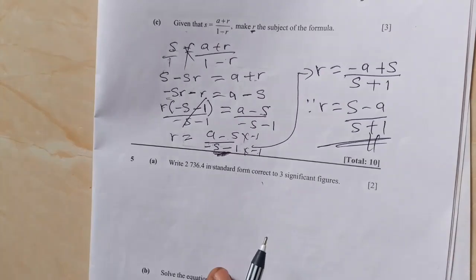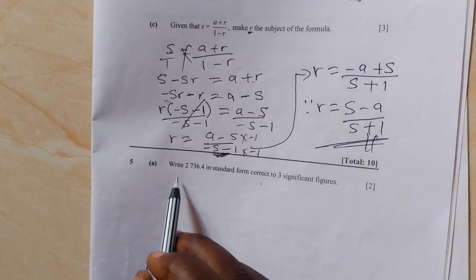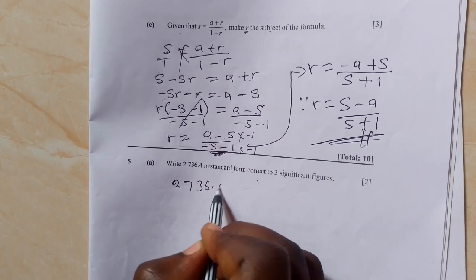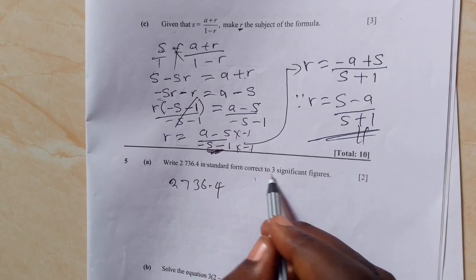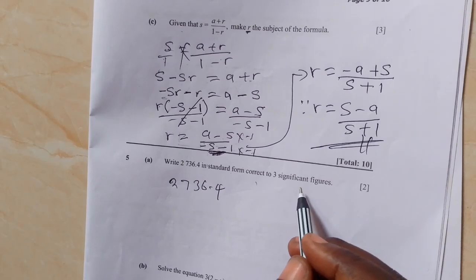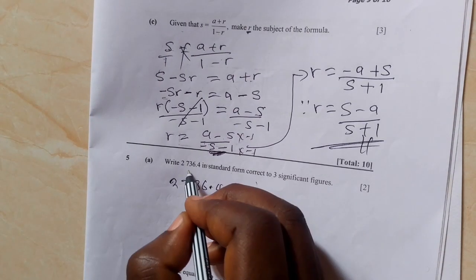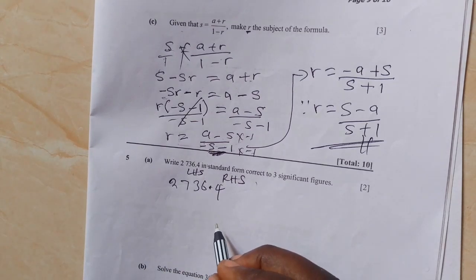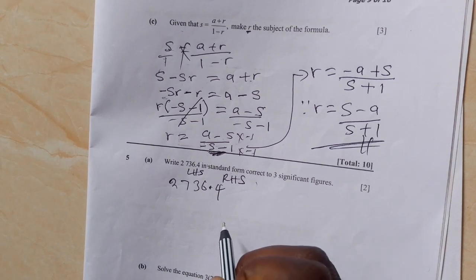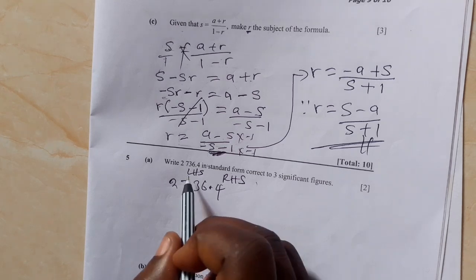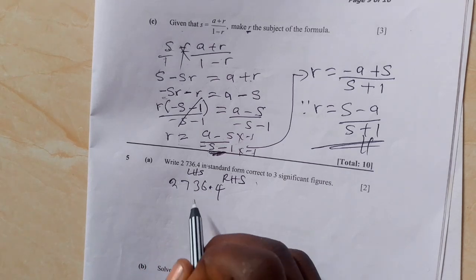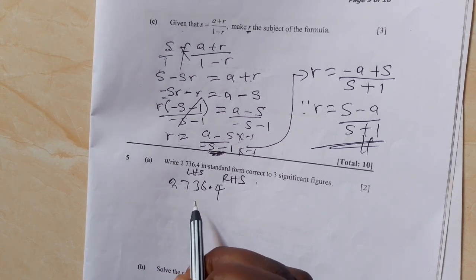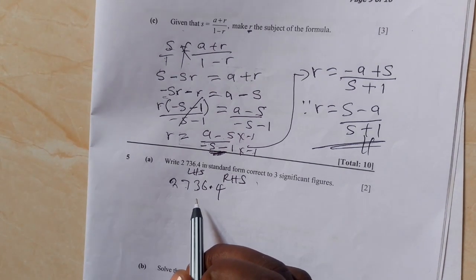Okay, let's now go to question 5. Question 5, write 2736.4 in standard form correct to 3 significant figures. Okay, so there are two sides here. This is the left hand side and the right hand side. For you to express the number in standard form, make sure that the left hand side has one number but not 0. In this case, you have 1, 2, 3, 4. You have 4 numbers. That's where the problem is.